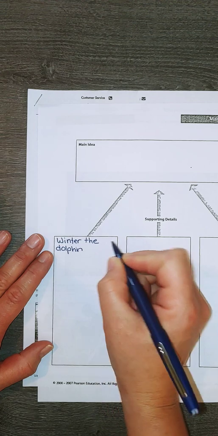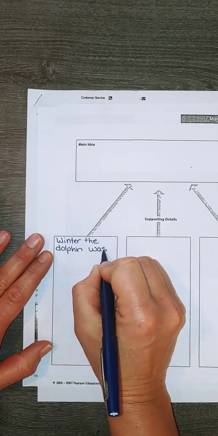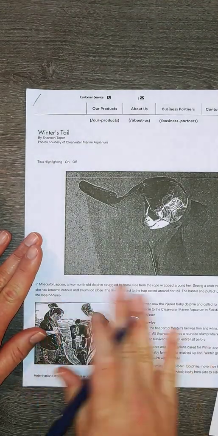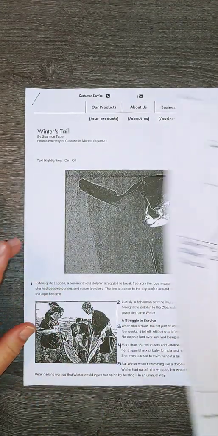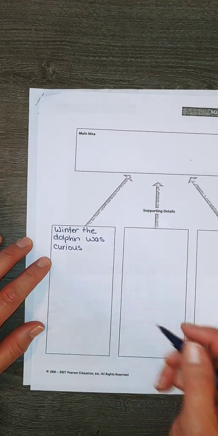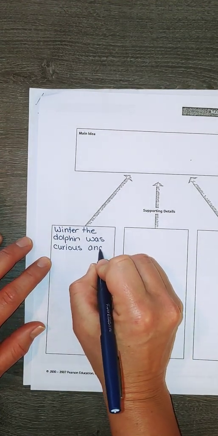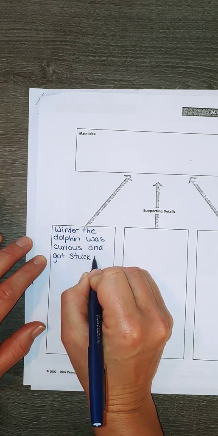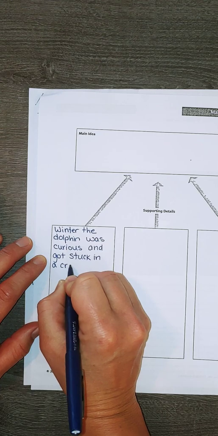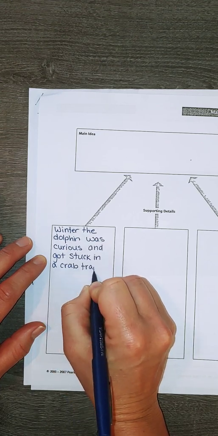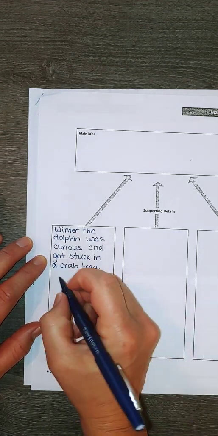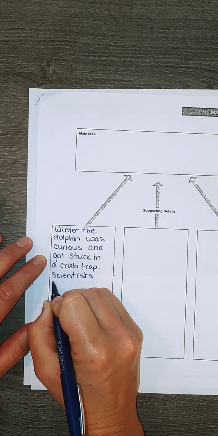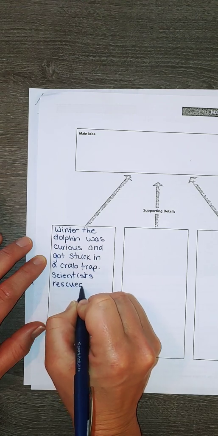Winter the dolphin was curious. And if I look back, it tells me that she was curious and swam too close. So she was curious and got stuck in a crab trap. Scientists rescued her.